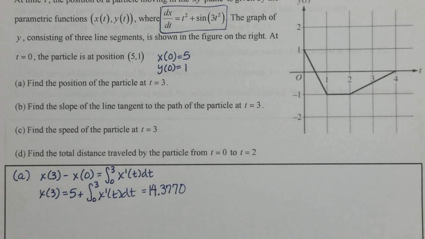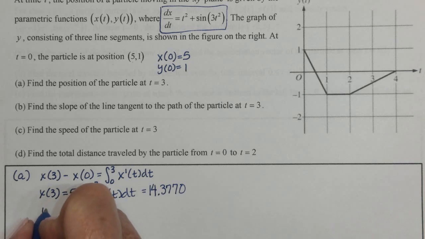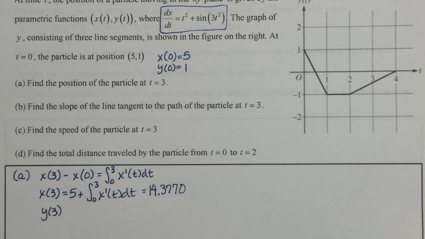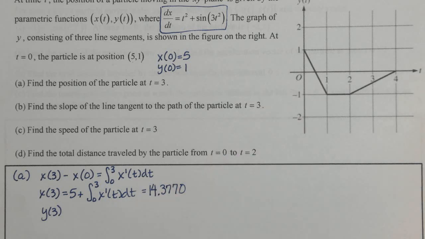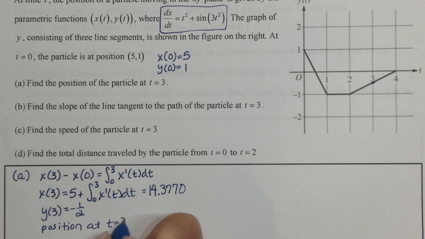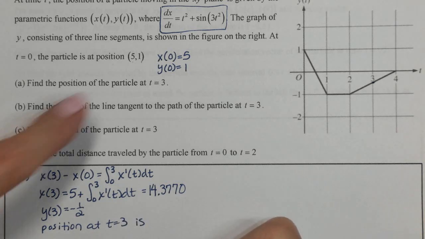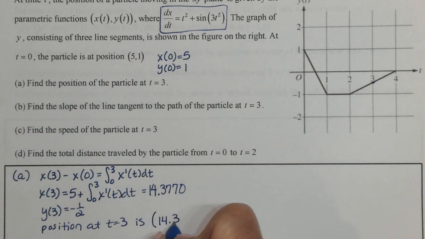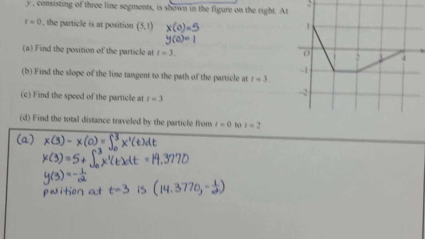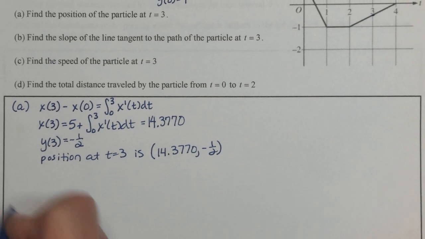Now for the y-coordinate at time 3. I don't need to do the fundamental theorem because this is the graph of y. What is the y-coordinate at time 3? At time 3, the y-coordinate is negative 1/2. So the position at time 3 is, they gave me the position as a point, so I'm going to give them back the position as a point. Just like that. Alrighty.